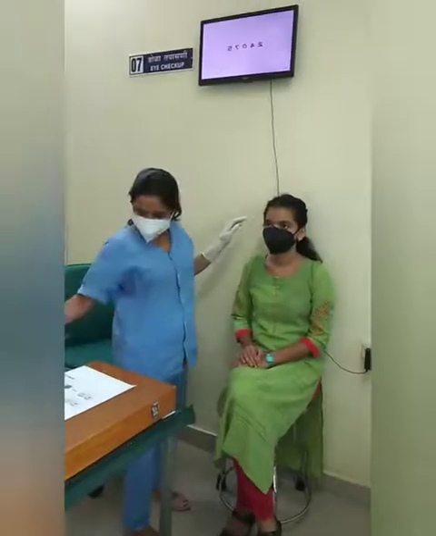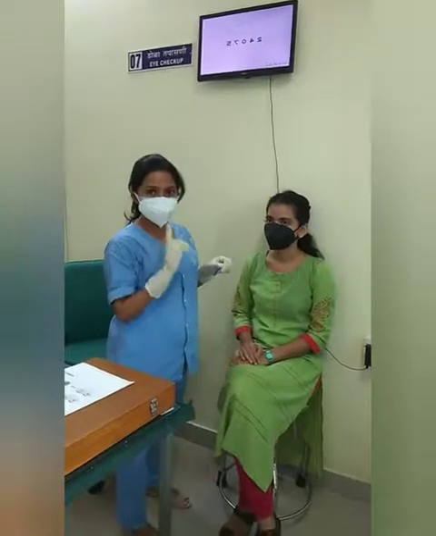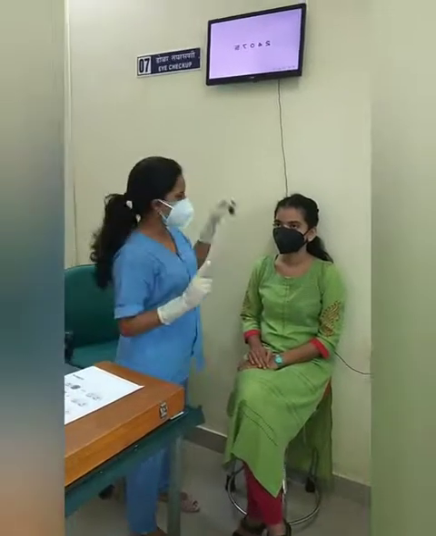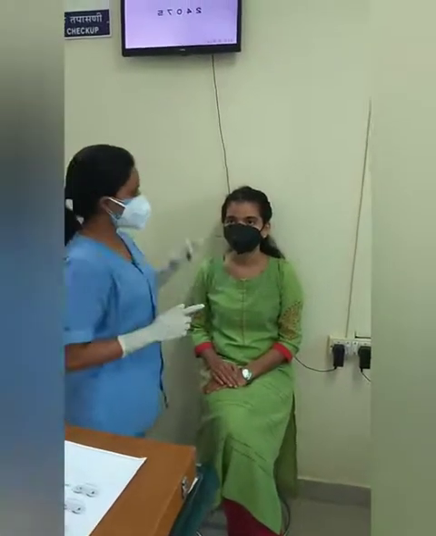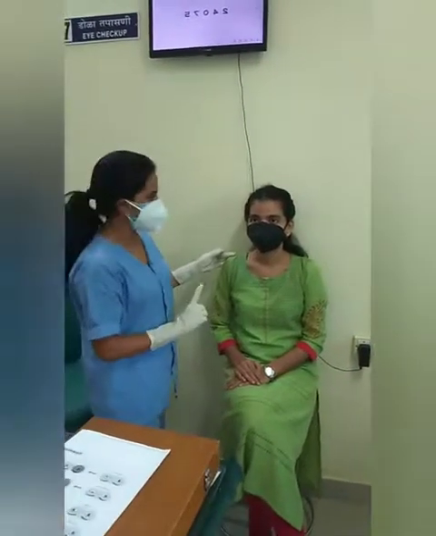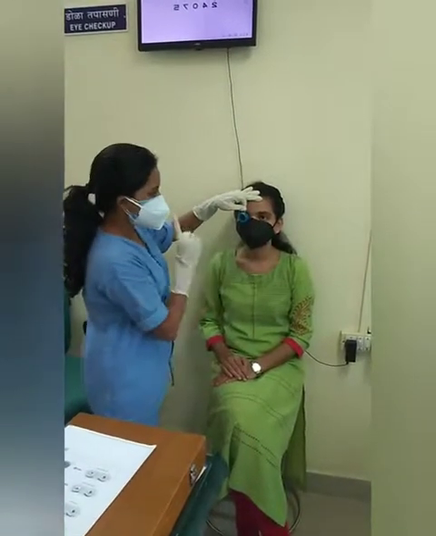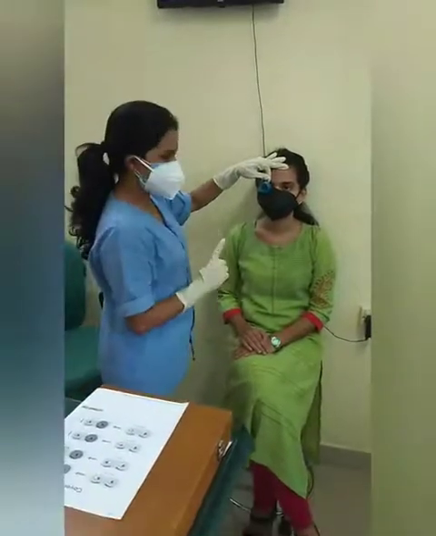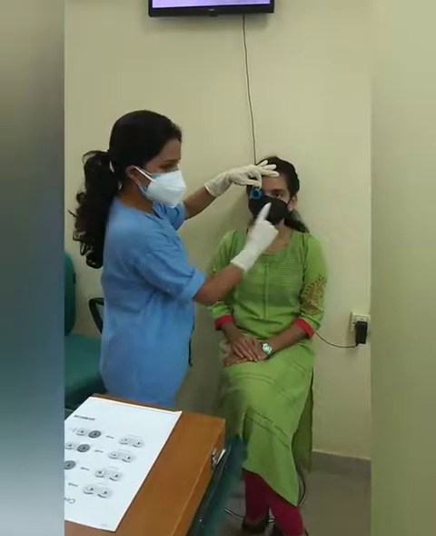Okay. With this, now I have to occlude the normal eye, that is the fixating eye, and look at the direction of movement of the uncovered eye. Now this patient is a normal patient and there is no deviation in the uncovered eye.